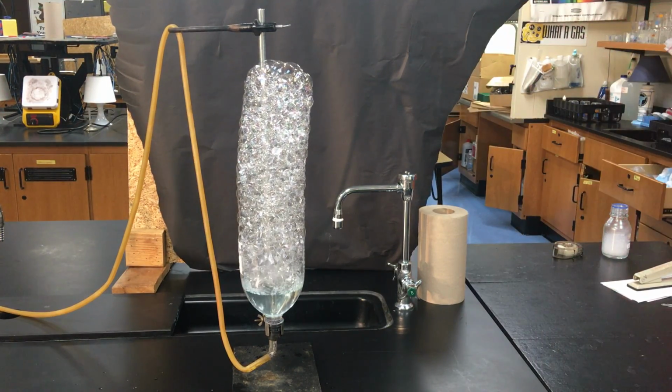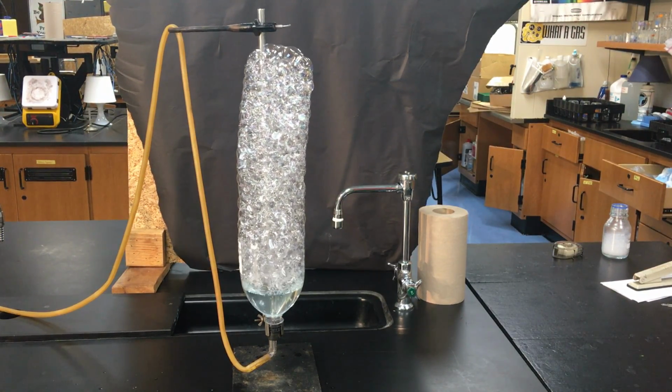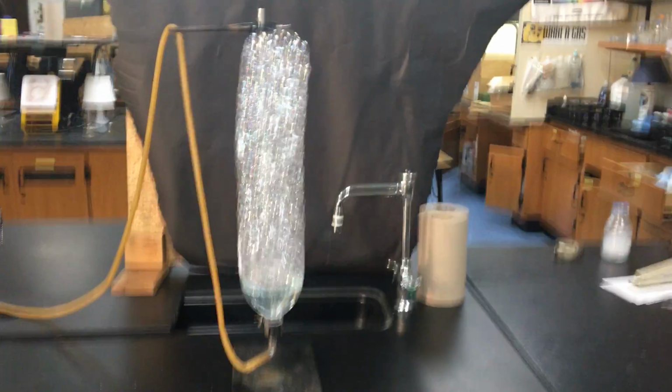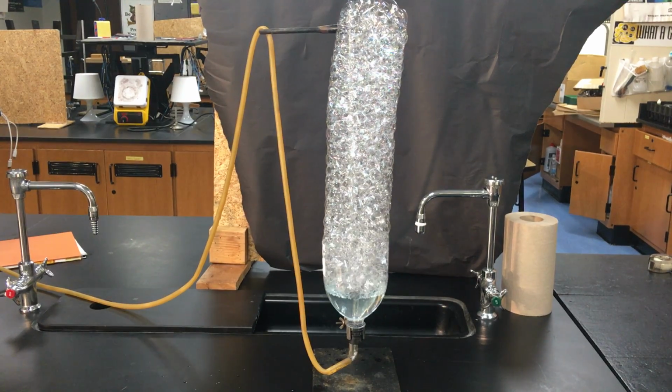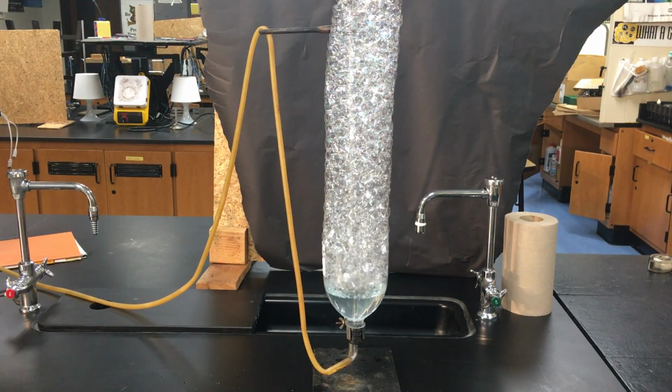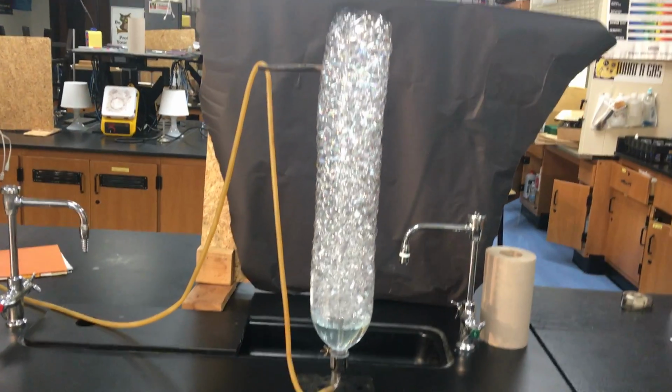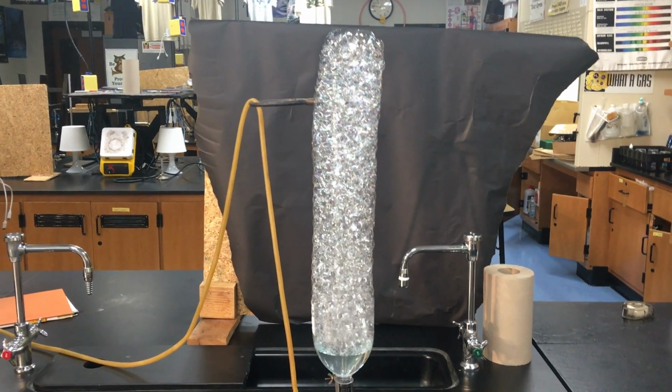So as the methane gas fills up these soap bubbles, I want you to take a look at it, and I want you to make a list of all of the physical properties of methane that you can possibly come up with.